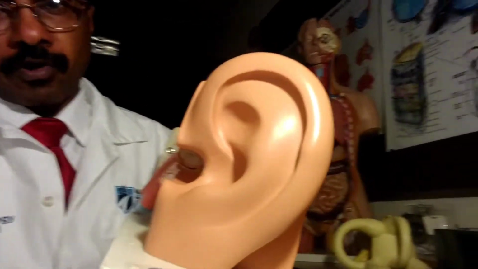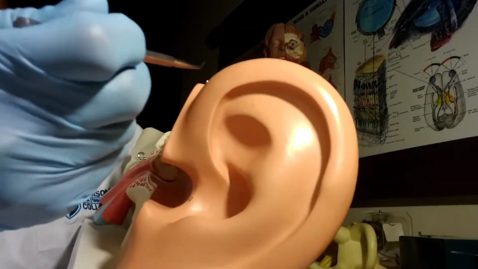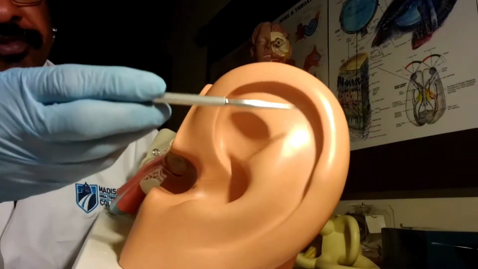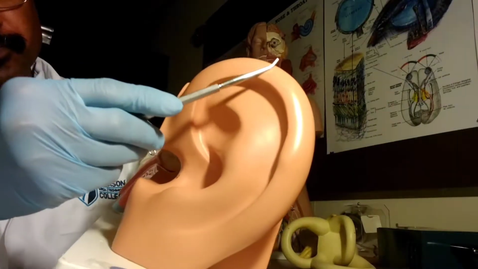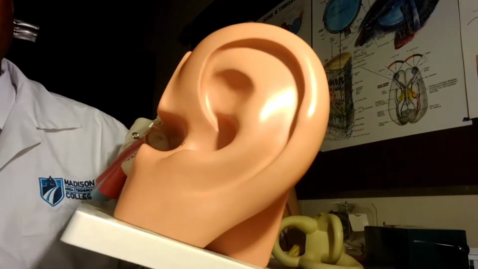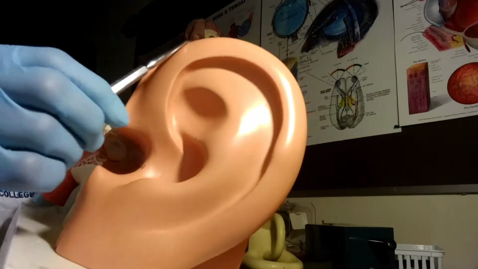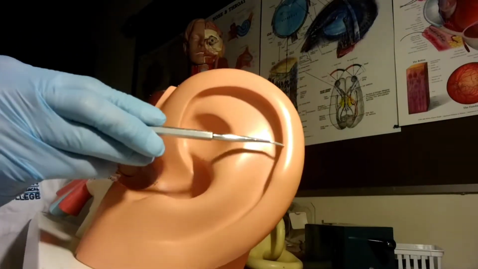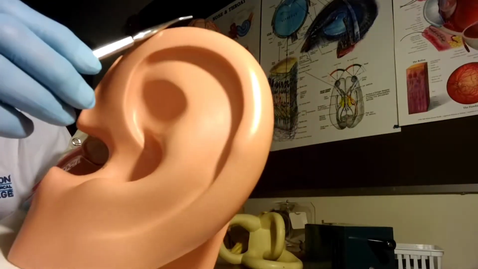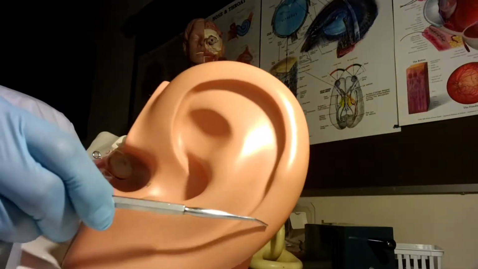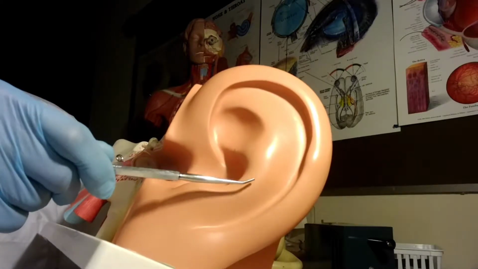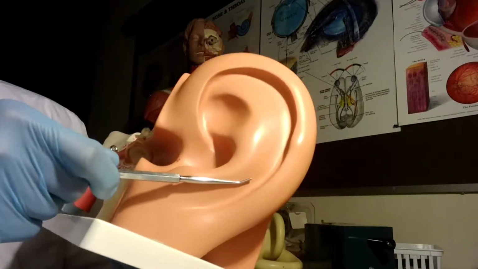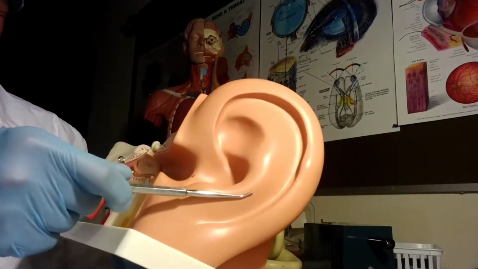The external ear is basically a cartilage that is covered with skin. This part is known as the auricle. It is a cartilaginous part. Actually, it is an elastic cartilage that is covered with skin, and it is attached to the side of the head on both sides, right and left.